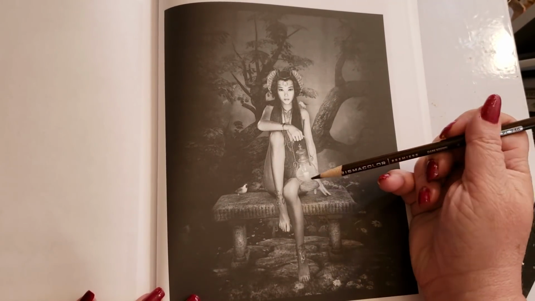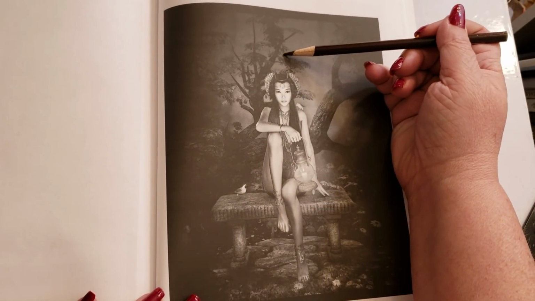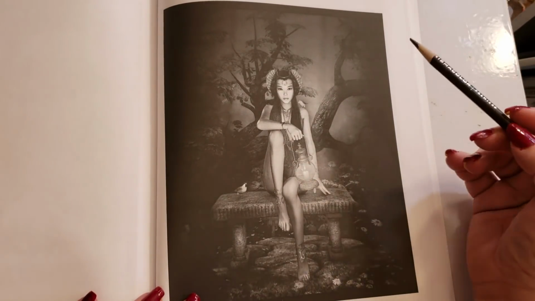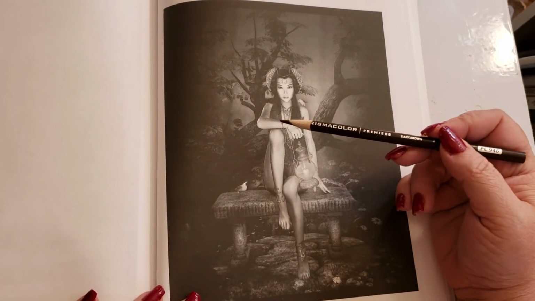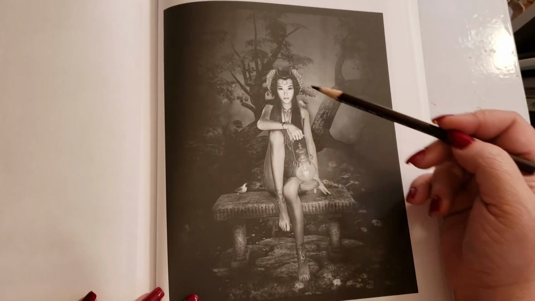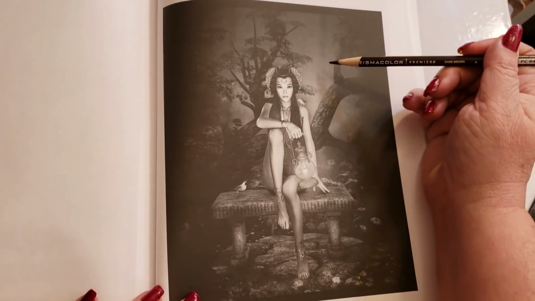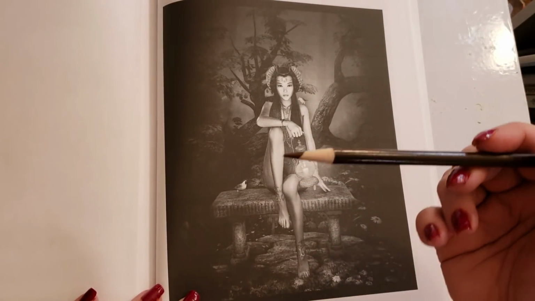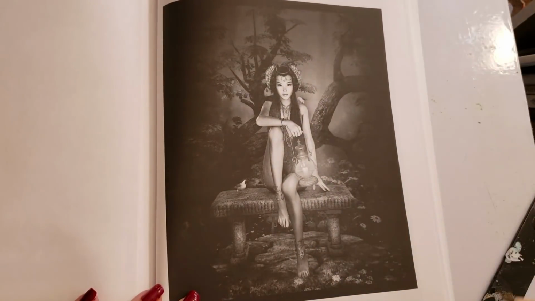Okay, this is uplit, but you notice the background is darker, and I know this is a nighttime picture, but this is a grayscale book, so that's what we're gonna get. Whenever you're doing your pictures, the foreground has all the details. As you're getting towards the background pictures get less and less details, so that it brings your eye going there.